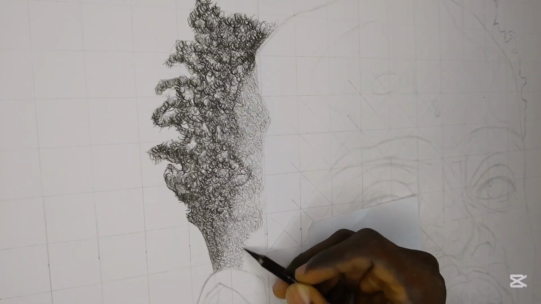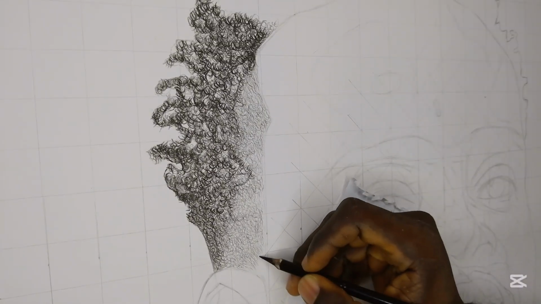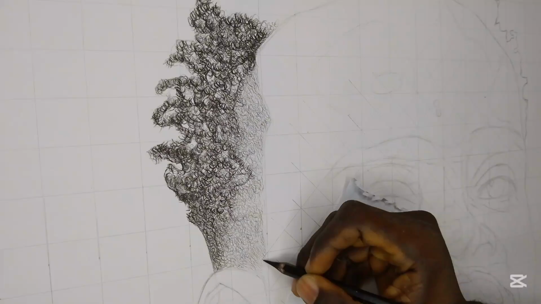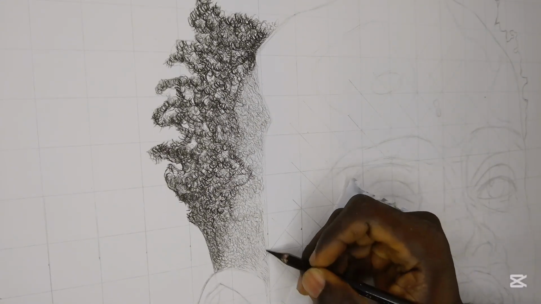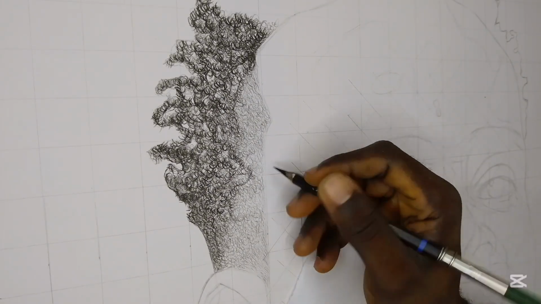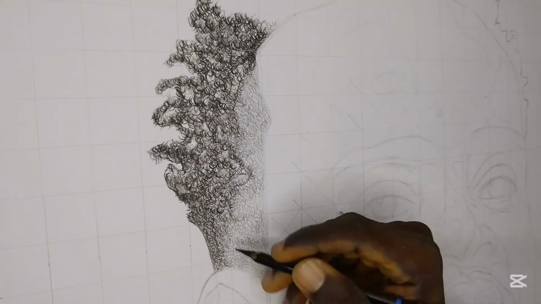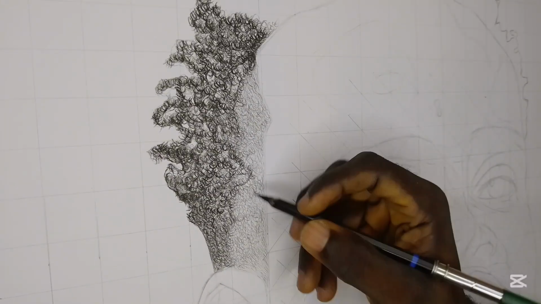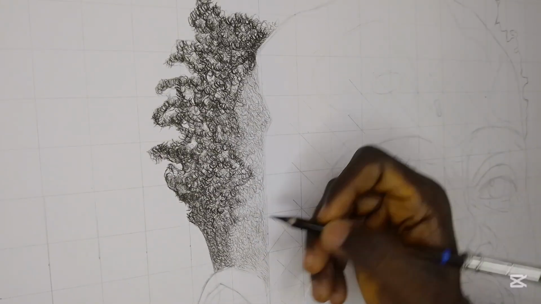So today I will continue where I stopped yesterday, which is about the hair. Yesterday I talked about me starting the coily hair, which I can tag part 1.